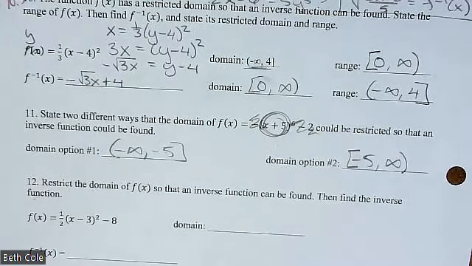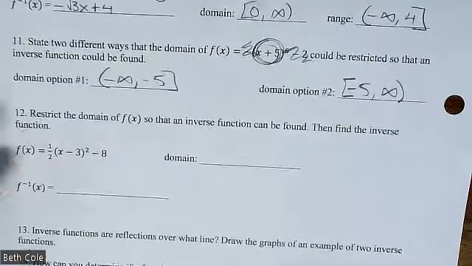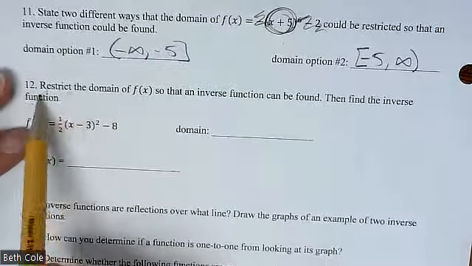I'm going to be able to finish this. Perfect. We're going to get through the whole thing. All right. Number 12, restrict the domain.